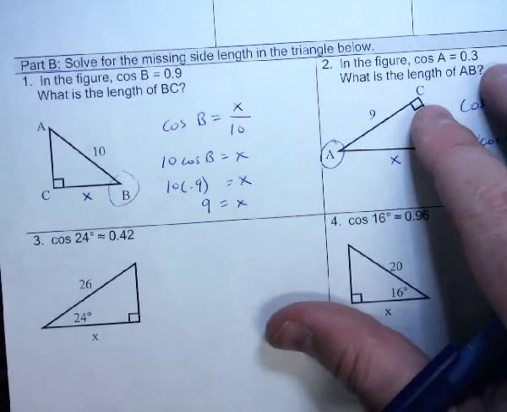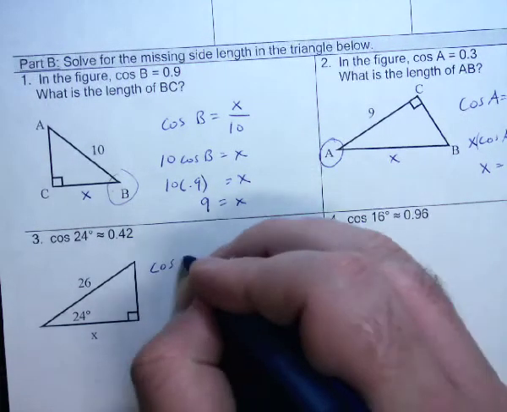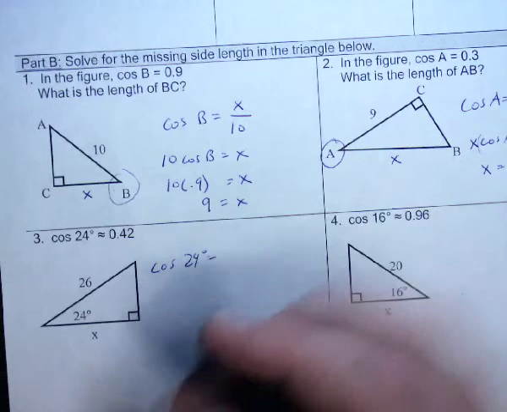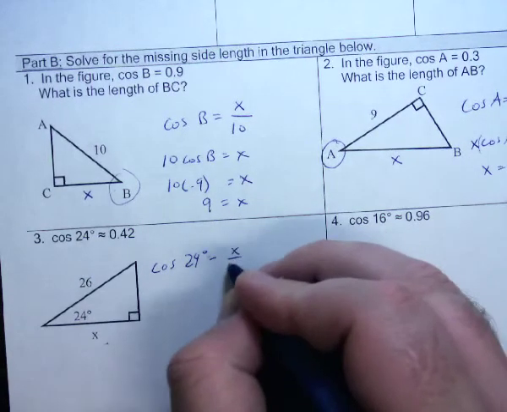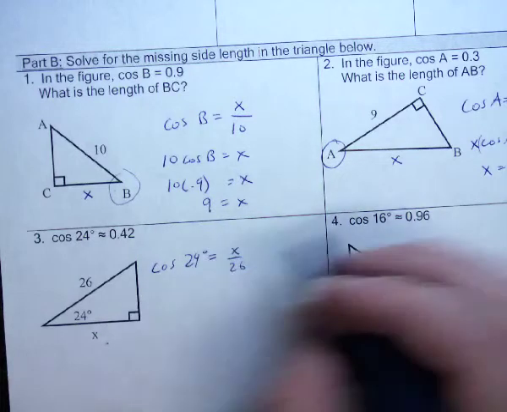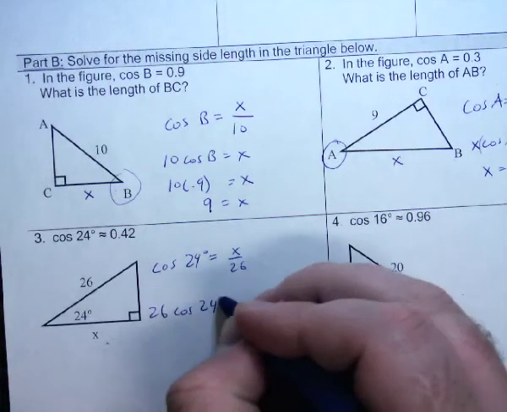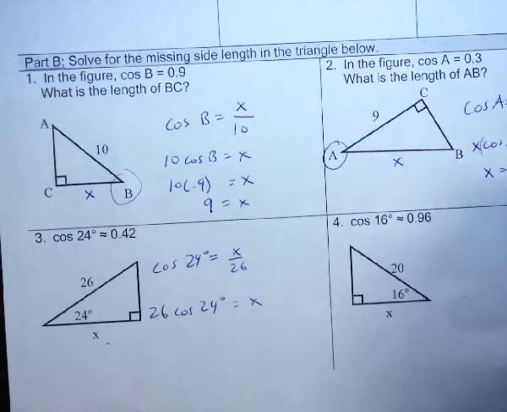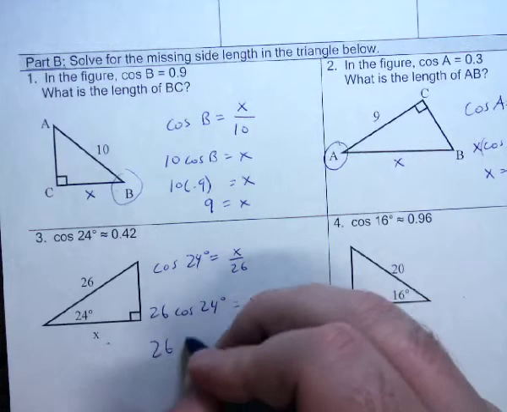Alright, going down to this one. Cosine of 24 degrees equals the adjacent over the hypotenuse, so that's x over 26. Multiply both sides by 26, and we get 26 cosine 24. And cosine 24 equals 0.42.